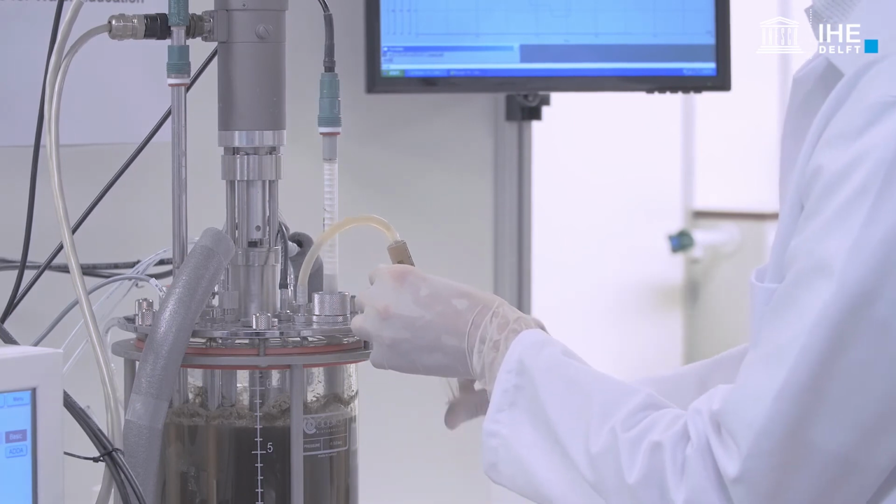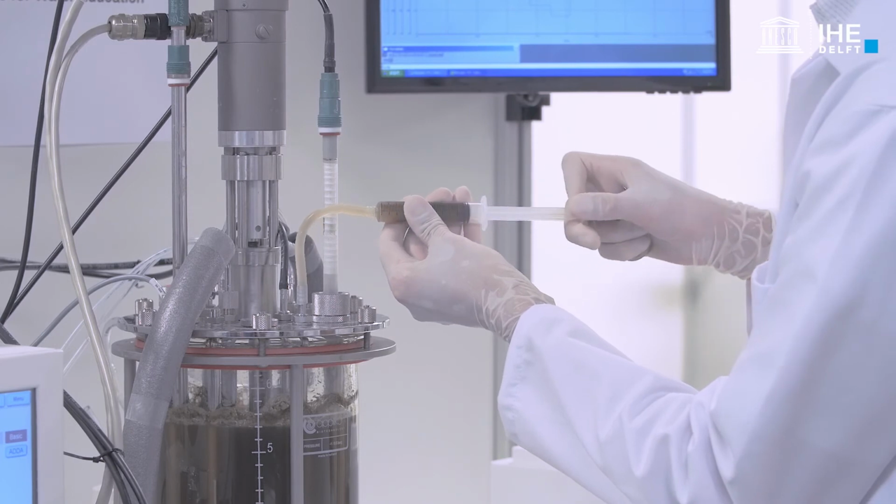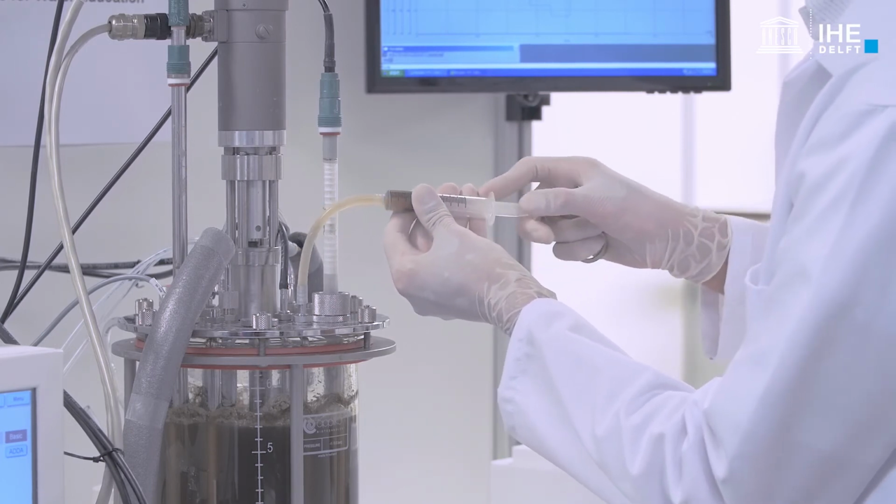Thereby, collect the last required samples following previous recommendations for the determination of particulate and soluble compounds.